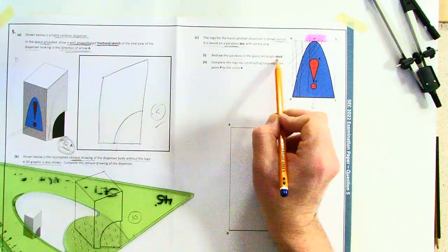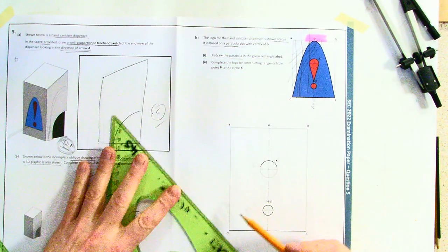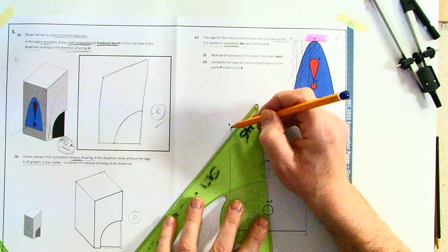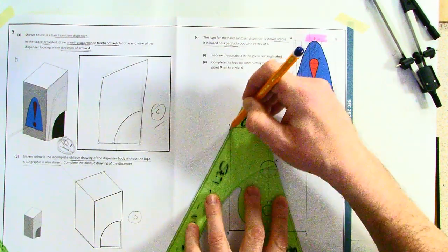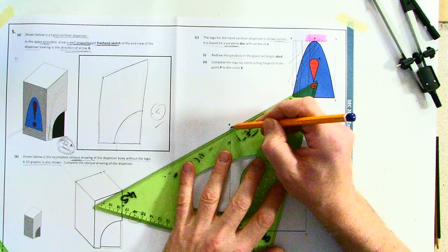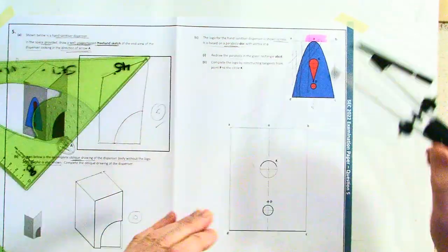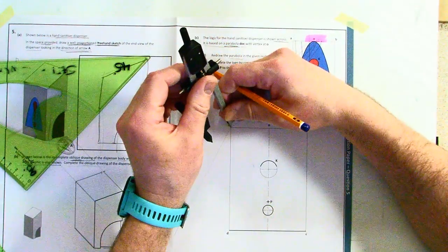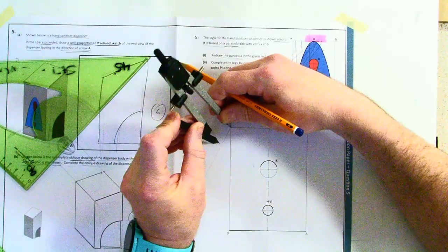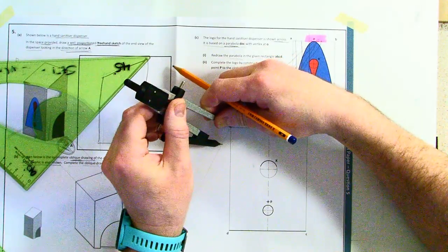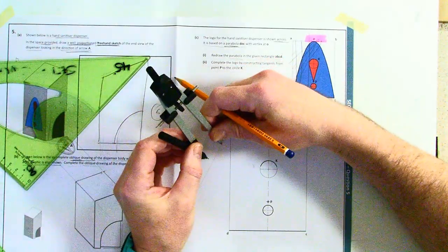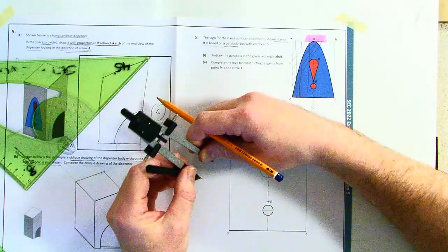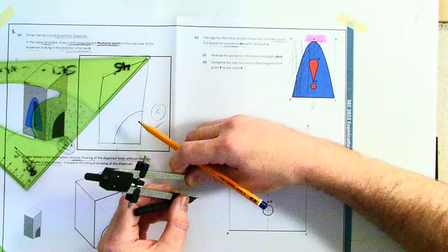Redraw the parabola in the given rectangle ABCD. We're going to draw a line off here, any length, any angle, and one off here as well. And we're going to mark off with our compass a minimum, I'd say, of 4. 1, 2, 3, 4.